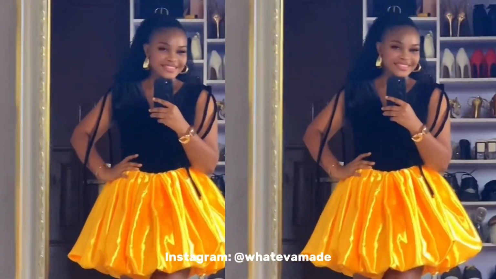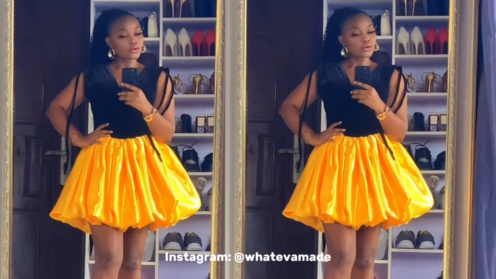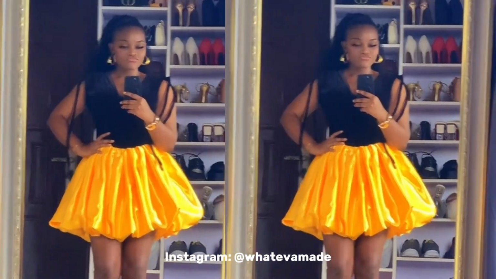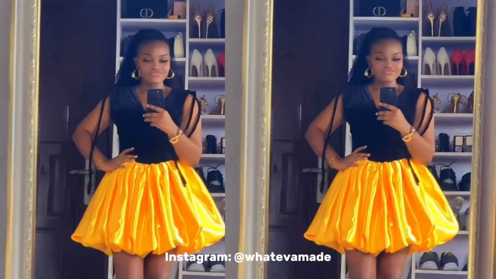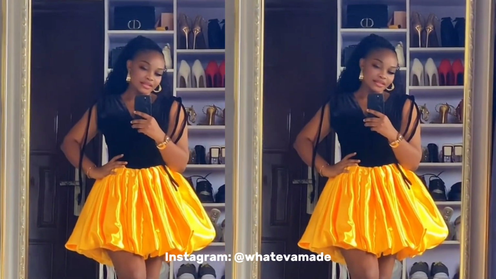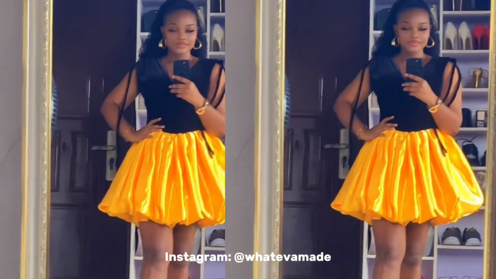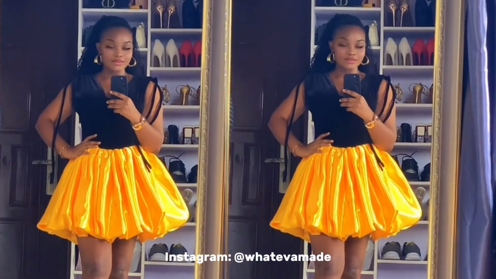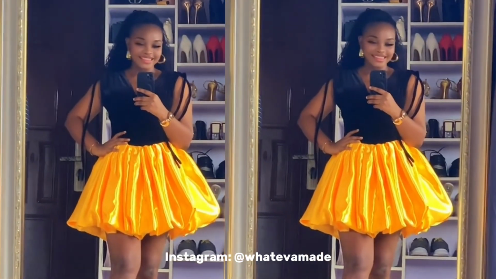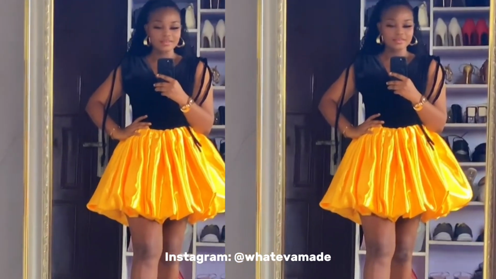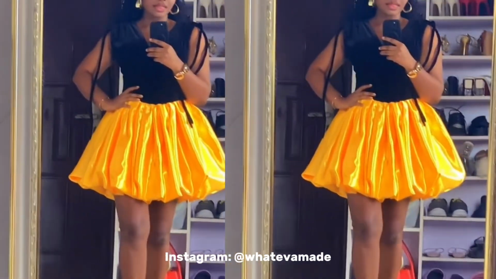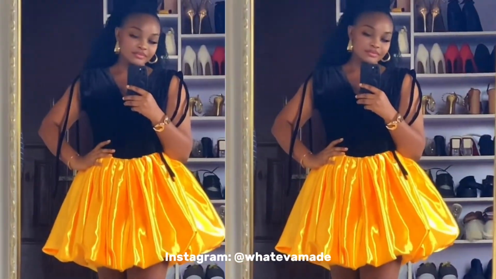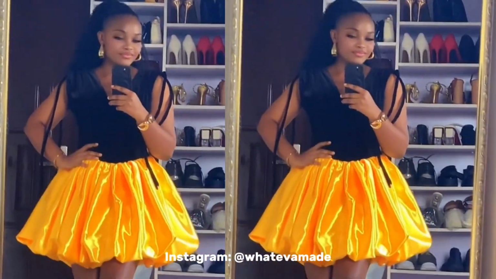Today we'll be making this beautiful bubble dress on our screen. The dress that inspired this dress is actually a corset dress. It has bones and all, but I didn't want to add boning to mine, so I made the dress without the boning. You can go ahead to attach boning to yours, but mine still came out looking very beautiful, as you can see on your screen. So without wasting your time, let's just jump right into this tutorial.